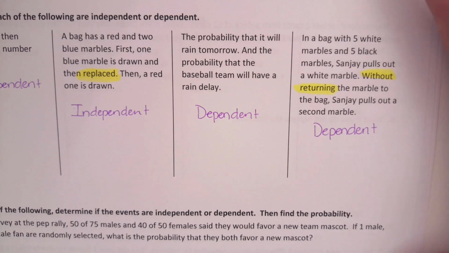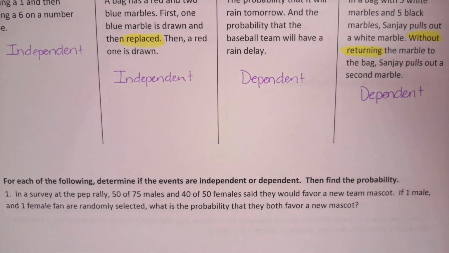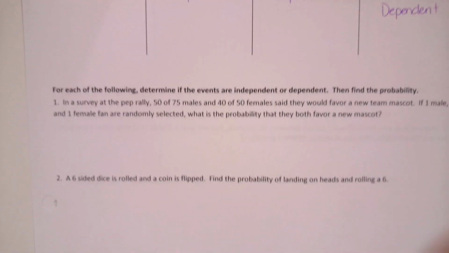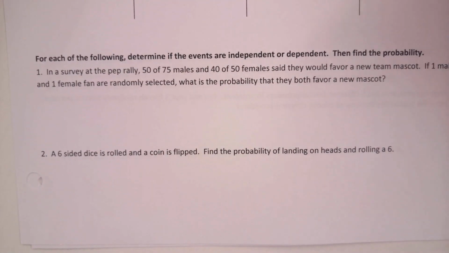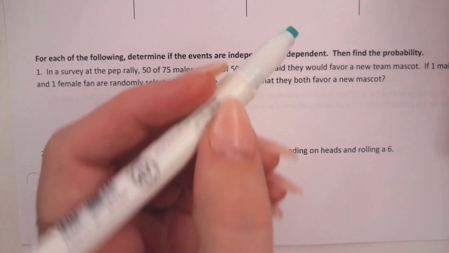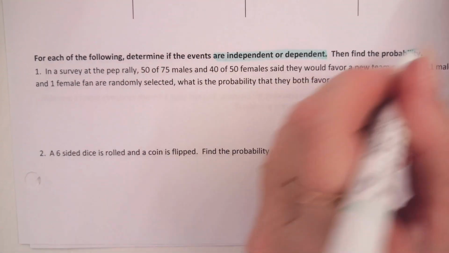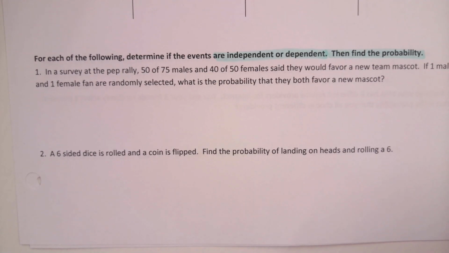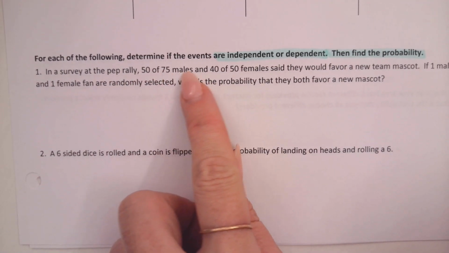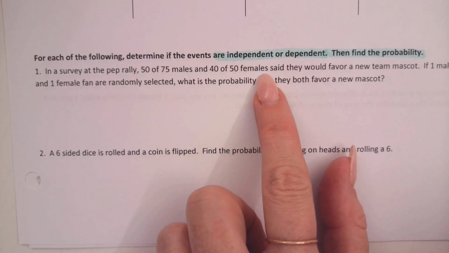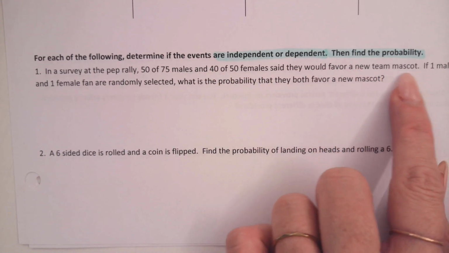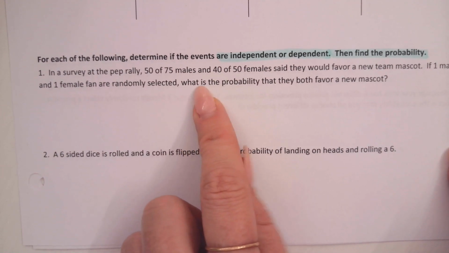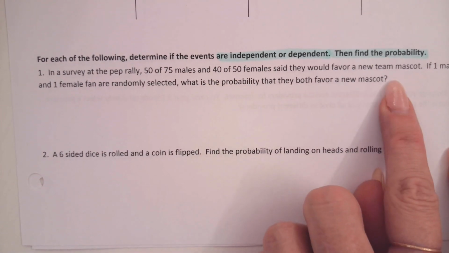Okay, for the next section, we're going to actually be calculating it. For each of the following, determine if the events are independent or dependent. So we have to figure out whether it would be independent or dependent, and then we'll actually calculate the probability. In a survey at the pep rally, 50 of 75 males and 40 of 50 females said they would favor a new team mascot. If one male and one female are randomly selected, what is the probability that they both favor a new mascot?